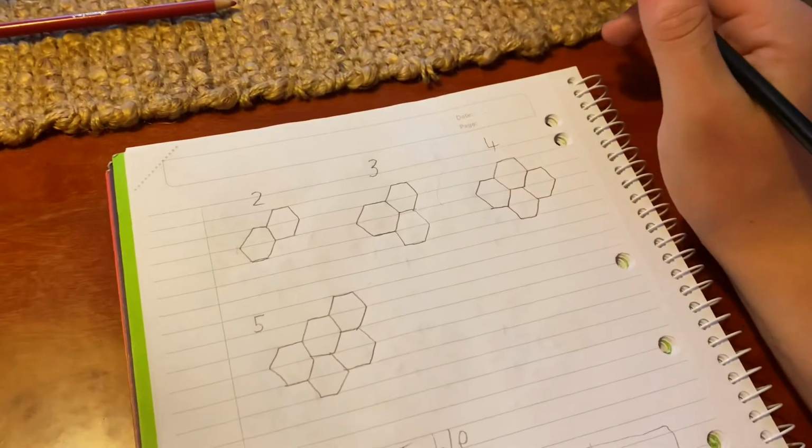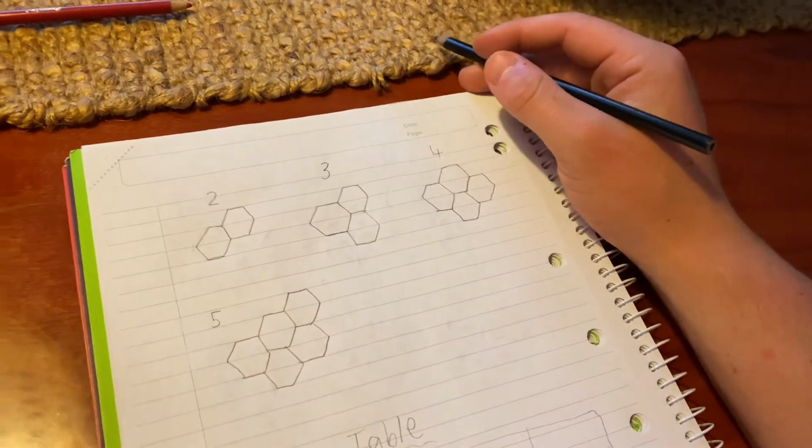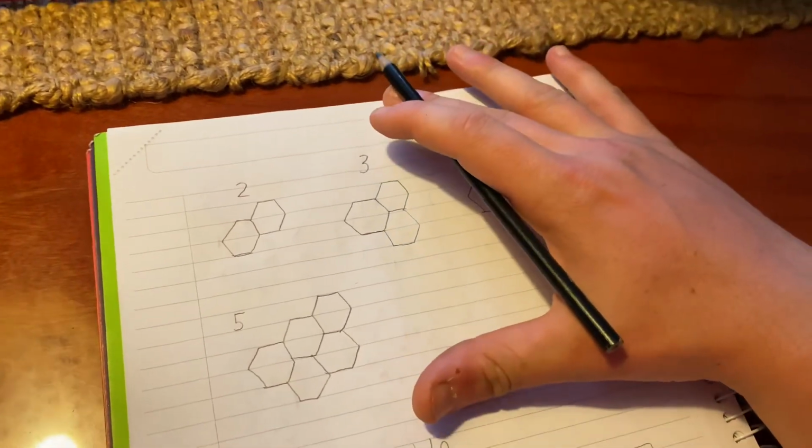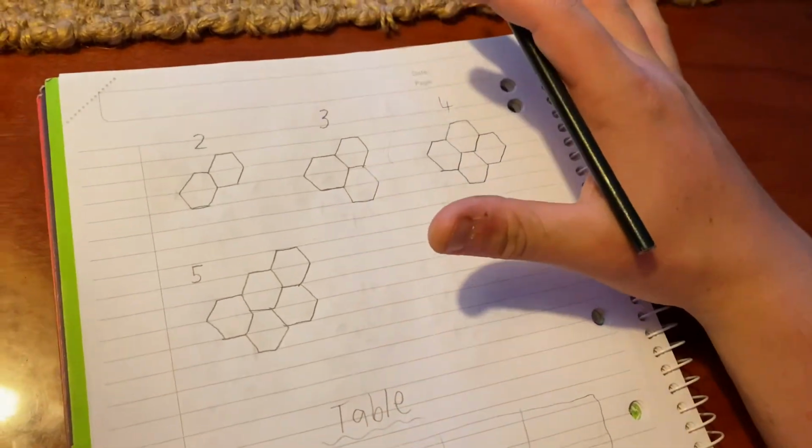Hello U6 and welcome to the hexagon honeycomb problem. Throughout this we're going to see how this pattern progresses and what formula is behind this pattern.